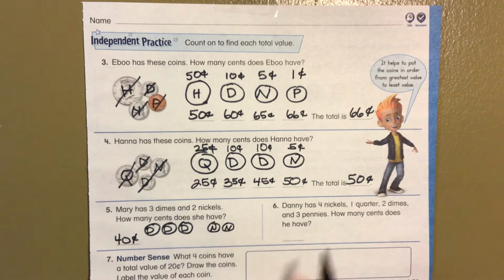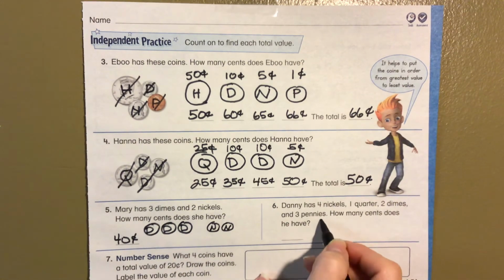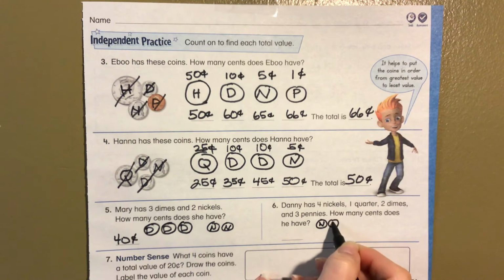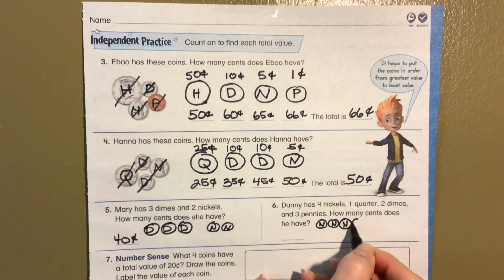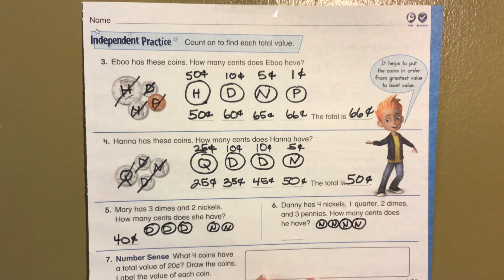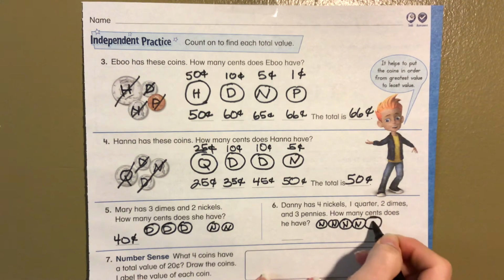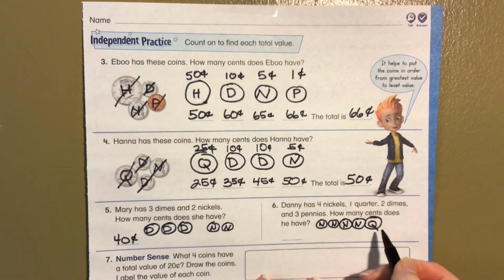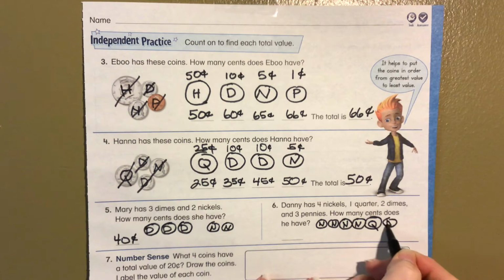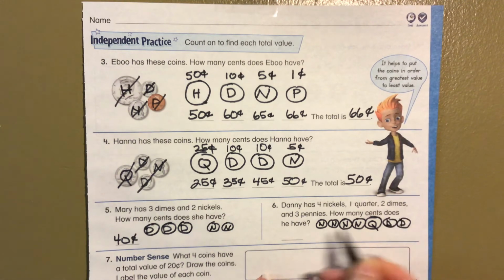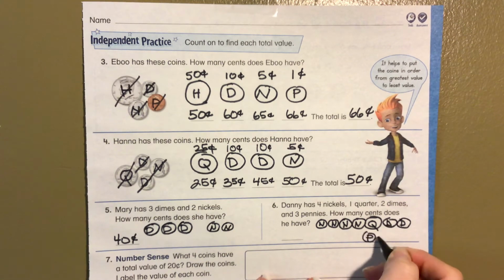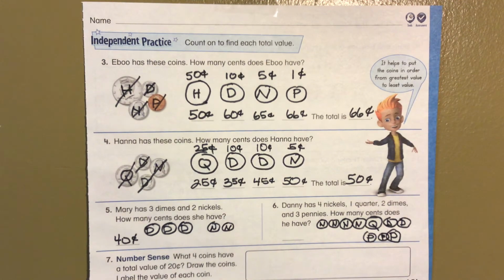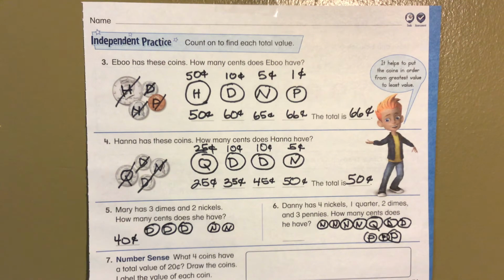All right, now let's take a look at this. Danny has 4 nickels, so I'm going to do nickel, nickel, nickel, nickel. 1 quarter, do a Q for quarter. 2 dimes, oh my, dime, dime, and 3 pennies. Penny, penny, penny. Wow, we had to draw a lot on that one. So we will have to go ahead and take a look at this.